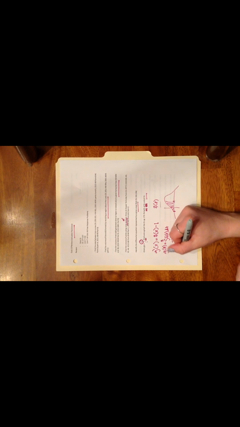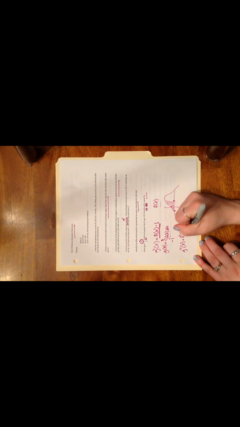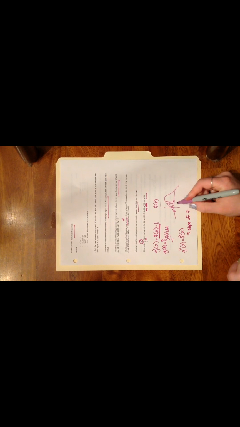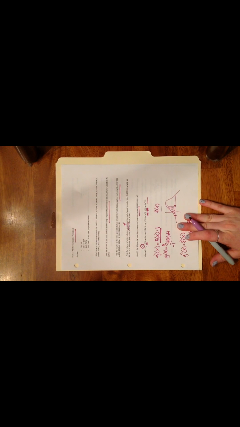G double prime, you have to take the derivative here, which would be f prime of x. So what this is saying is the slope of f. So if this is the graph of f, again, these will be straight lines, but you find the slope at that point. So this is all for Quiz 13.